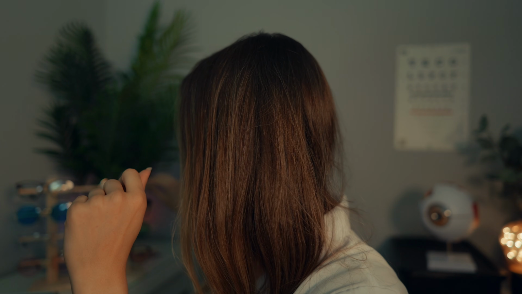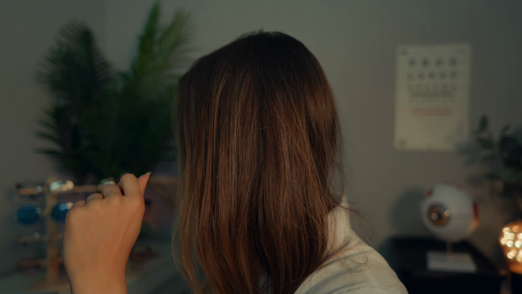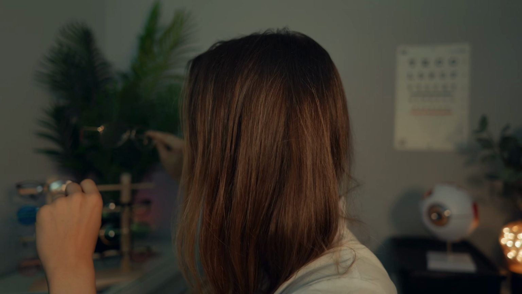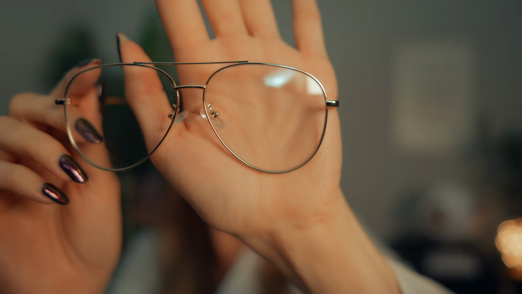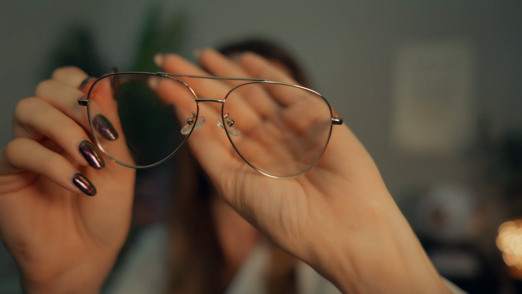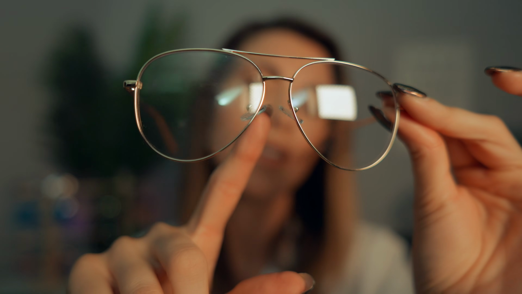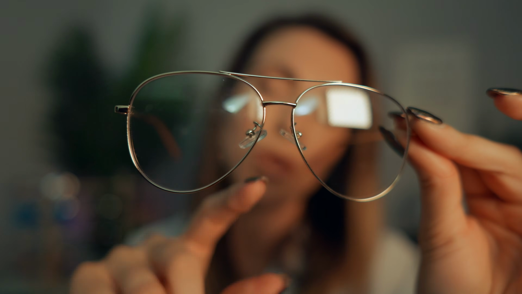Okay, so we have these metal framed aviator style glasses. So very trendy, very modern. And these do have the adjustable nose pads if that is important for you. So shall we pop those on?